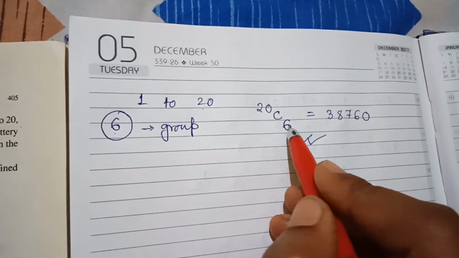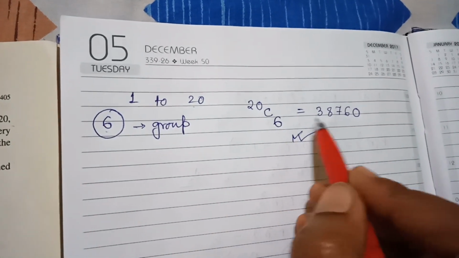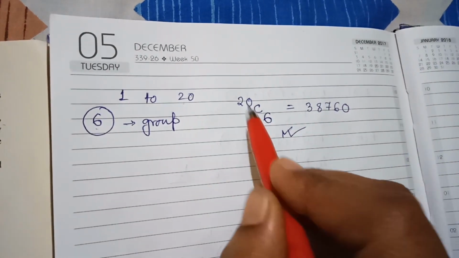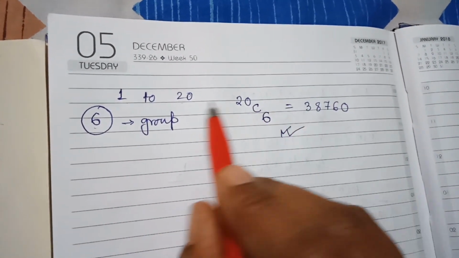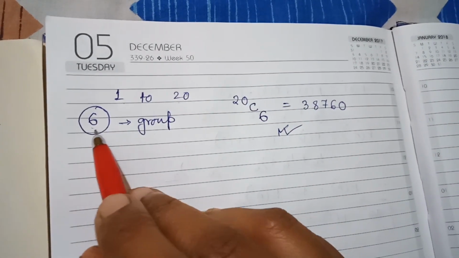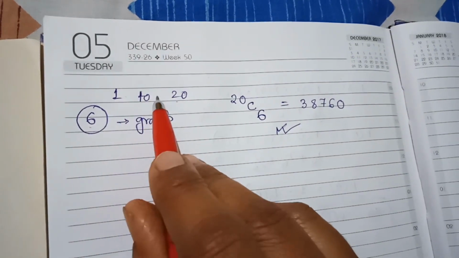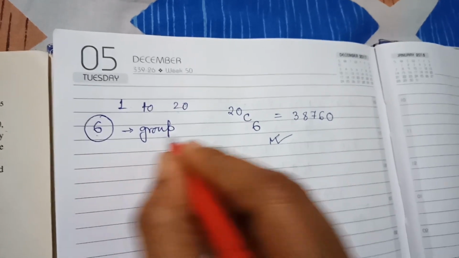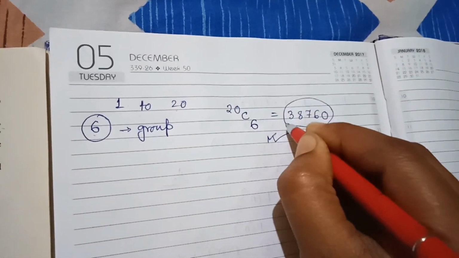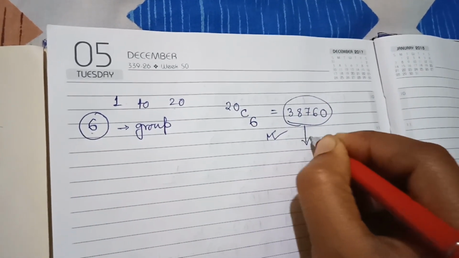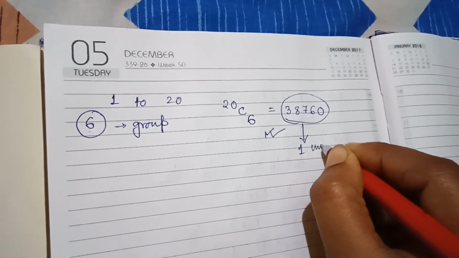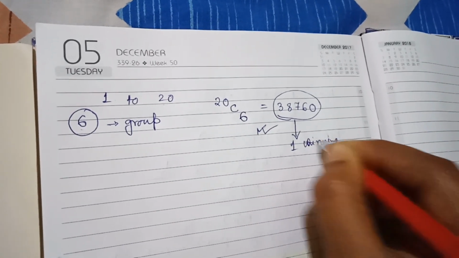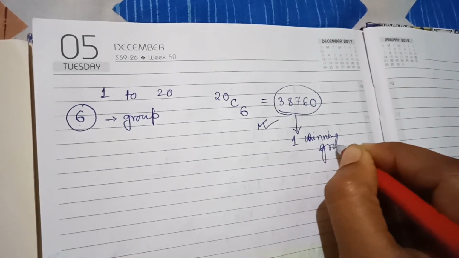Now, these are the total number of arrangements that can happen for choosing one group of 6 numbers from 1 to 20. From these groups, we need only one, and that is the winning group.